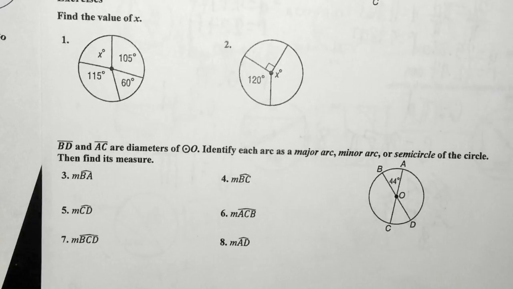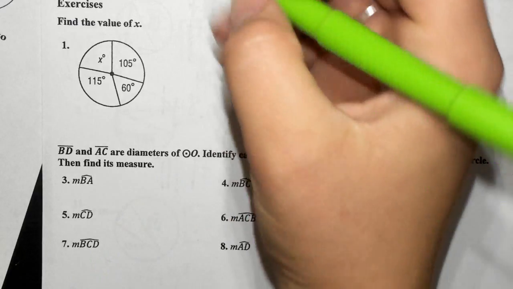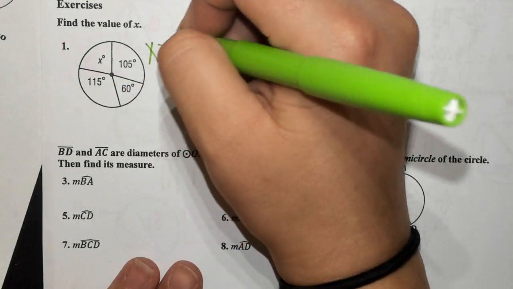All right, let's practice. In exercise 1, how many degrees is a circle? 360. So if I want to find that arc, X, how would I do it? 360 minus all of those, right? And whatever's left is the degree of that angle. Okay, so did you do 360, subtract all that? And what was the angle? 80. Okay, good. So that means X was 80 degrees.